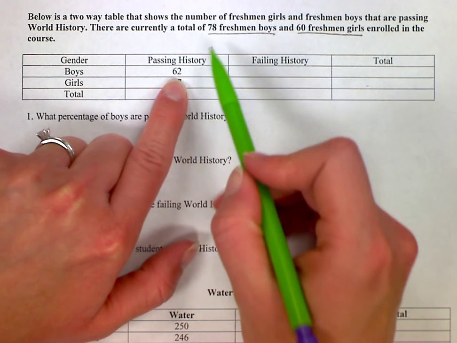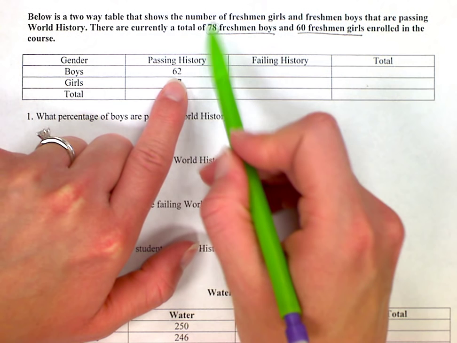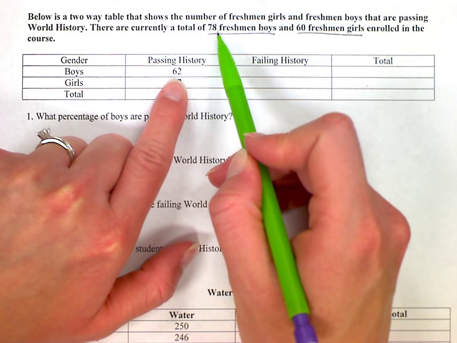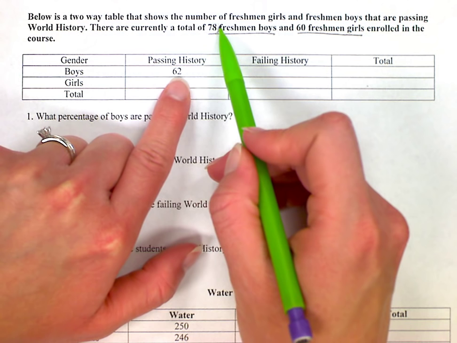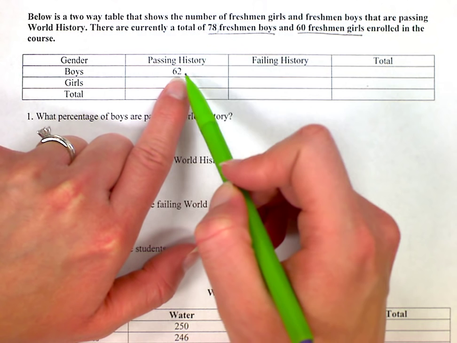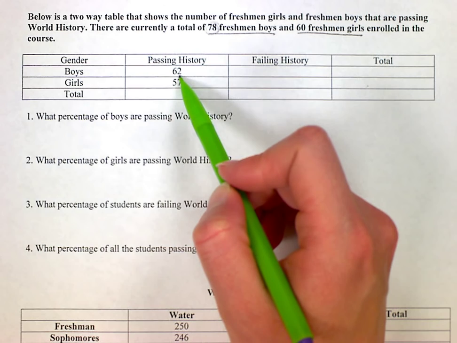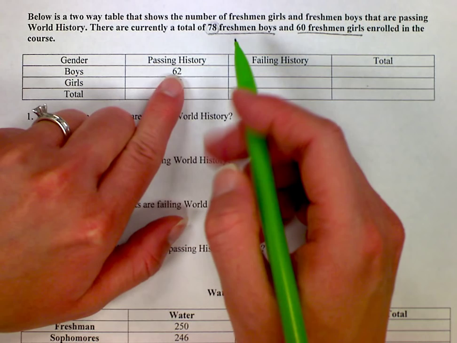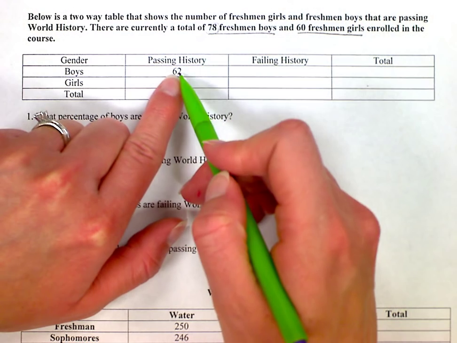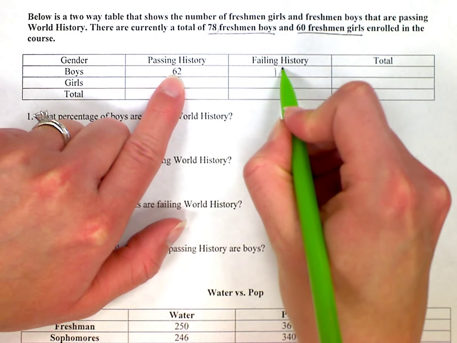But we also know that there were 78 freshman boys enrolled in the course. So if we know there's 78 boys in the course and 62 are passing, can't we subtract to figure out that 78 minus 62 is 16 that are failing?